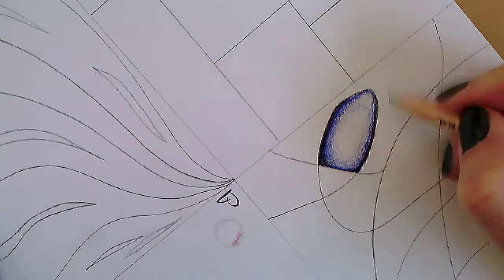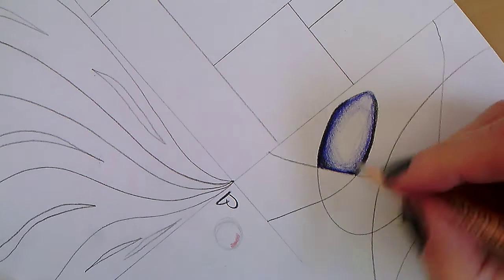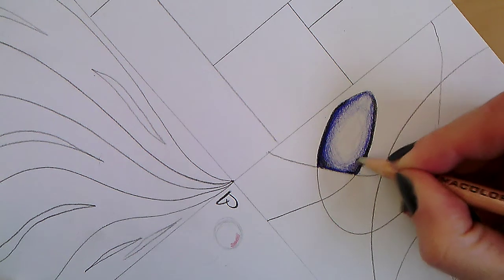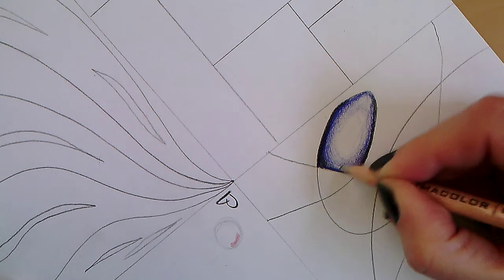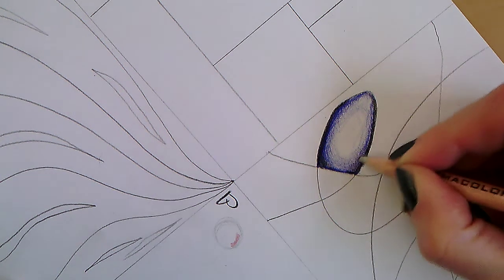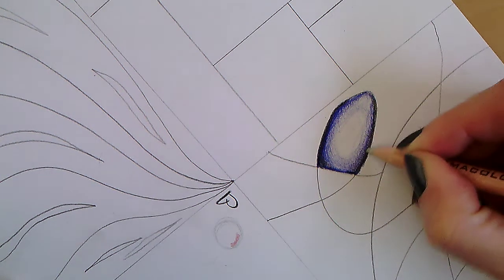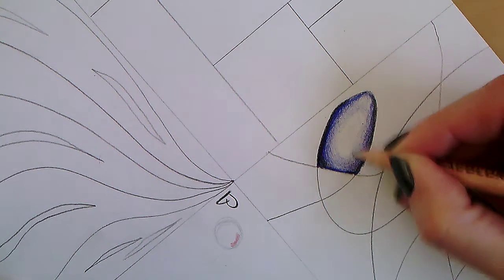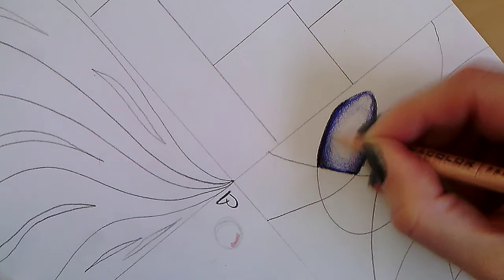And I did that by blending in with my blue on top of it, but I can also just take my colorless blender and go in very small circles. What this does is it burnishes your colored pencil into the paper, smooths it out, makes it shiny, makes it darker too. So try this out in your sketchbook before you commit to it on your paper.